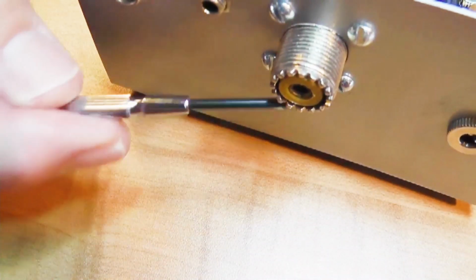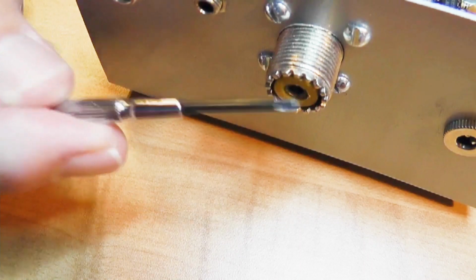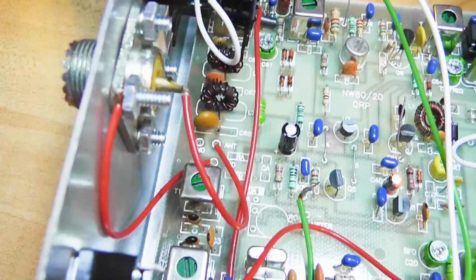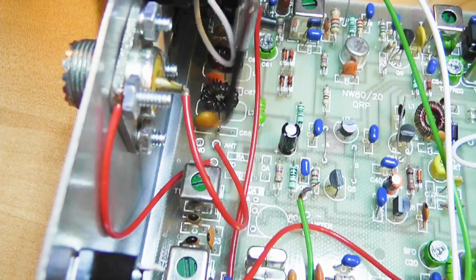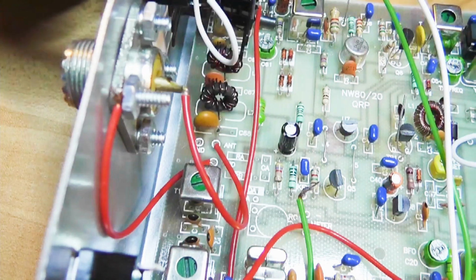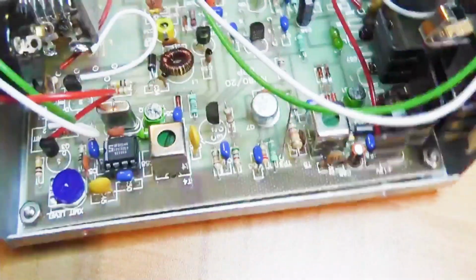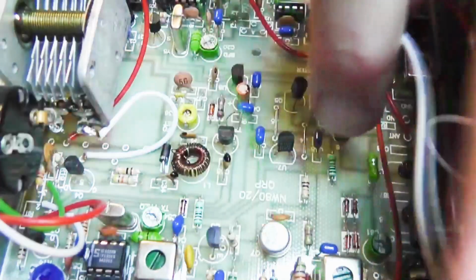This right here is an SO239 connector that's connected to the antenna, and you can see here on the inside where I have soldered the wire there and then down to the board where it's supposed to be. I'm going to turn this around here so you can see this.